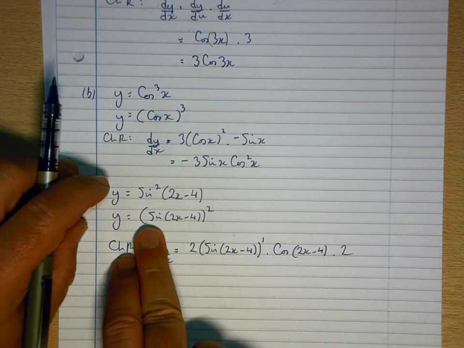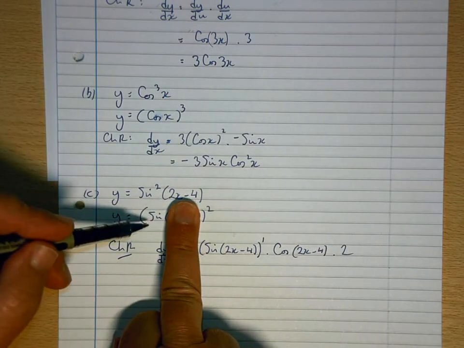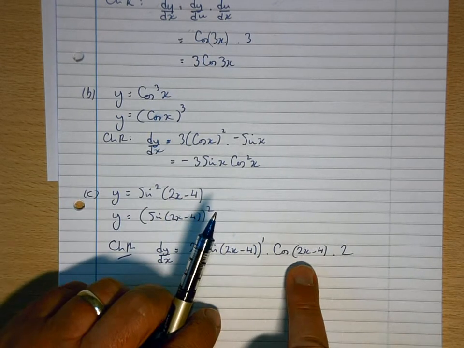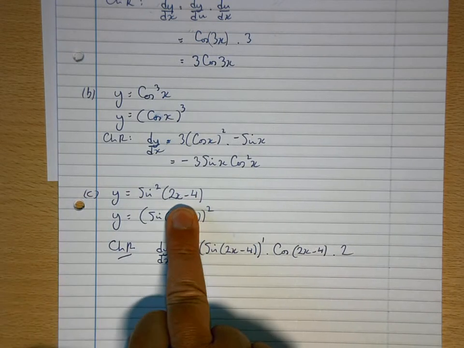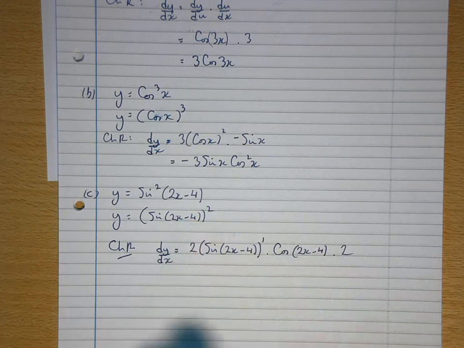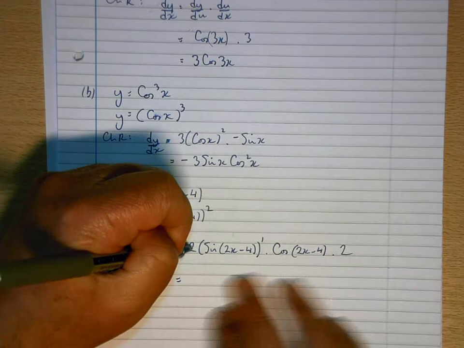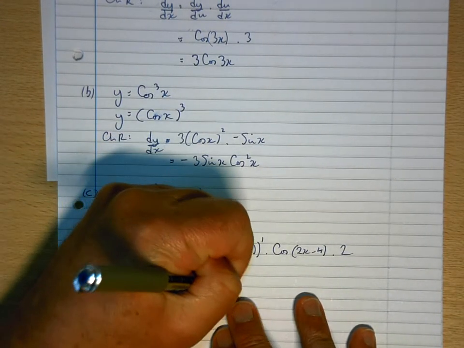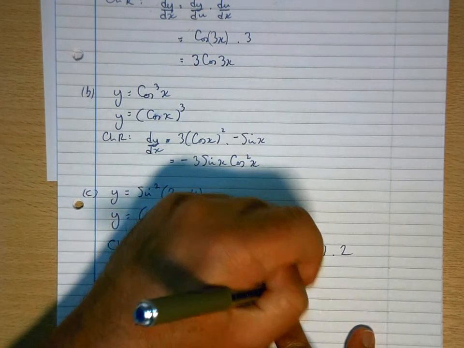Whatever I've covered up is a sine function. When I differentiate the sine function, I get cos of whatever I've covered up. And I have to multiply that by the differential of what I'd covered up. So I differentiate that, I get 2. So that becomes 2 times 2 is 4 sine 2x minus 4 cos 2x minus 4.